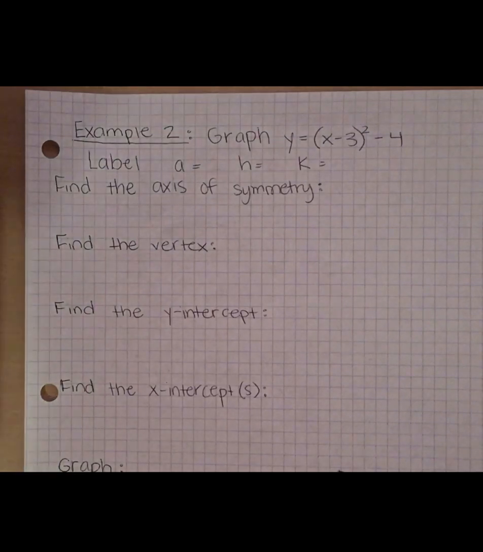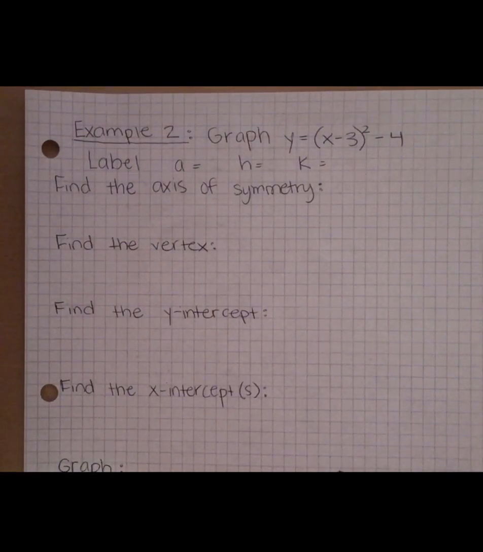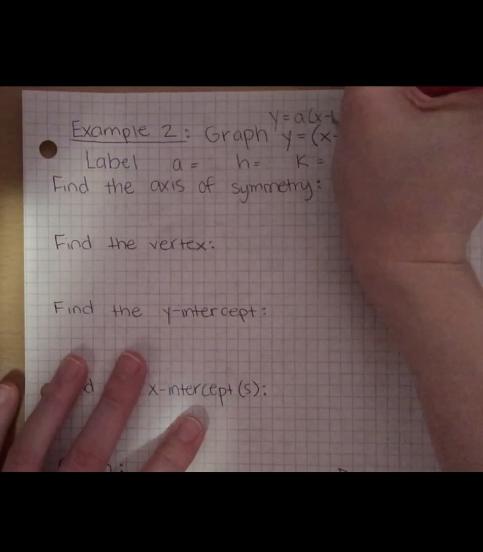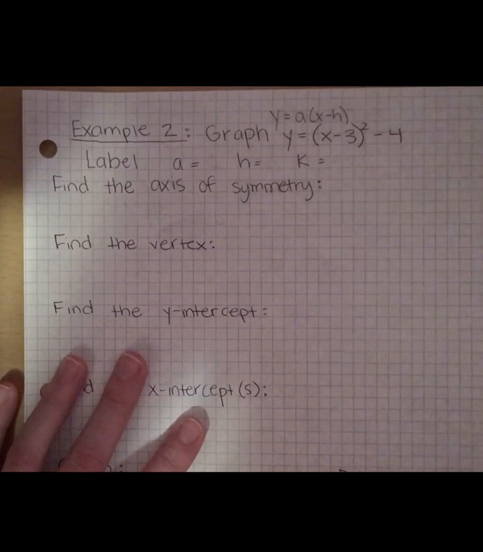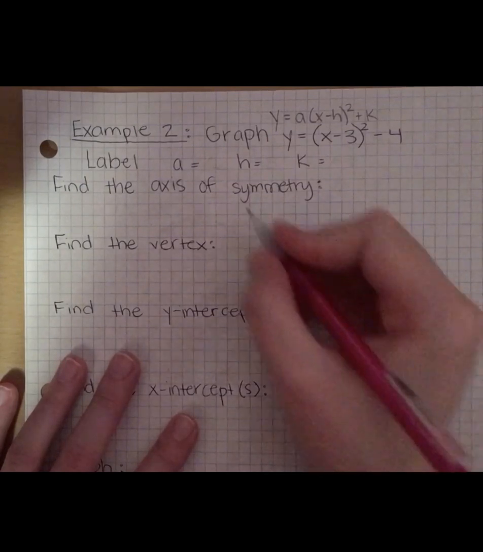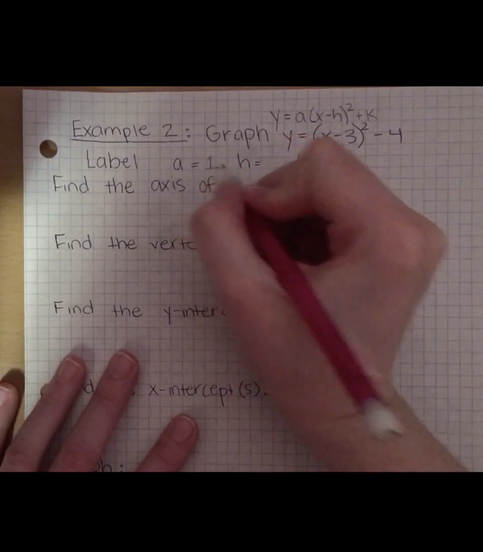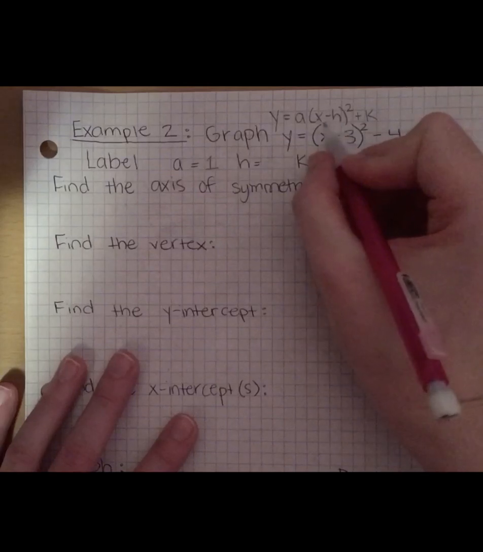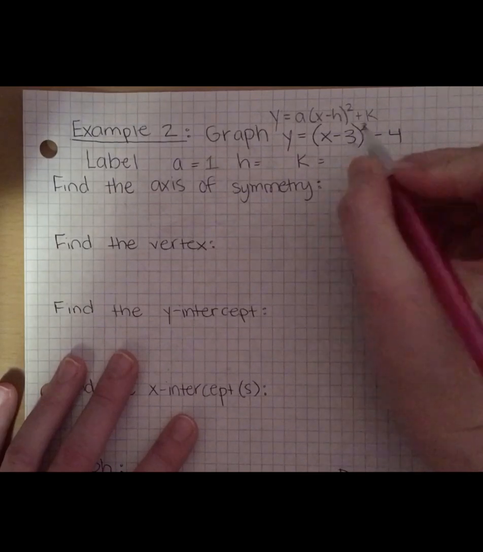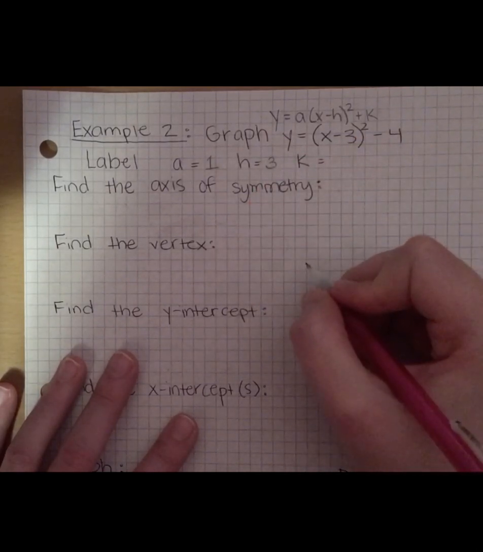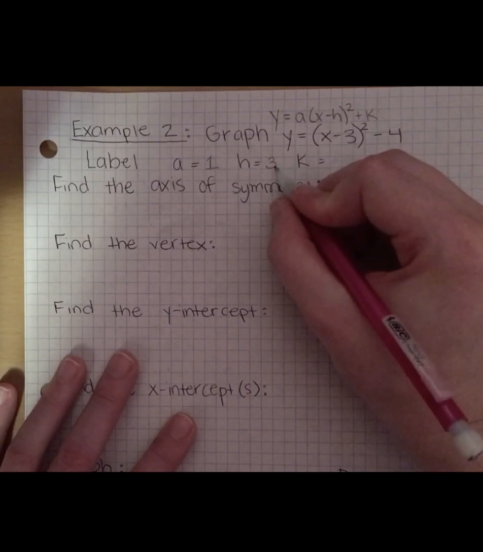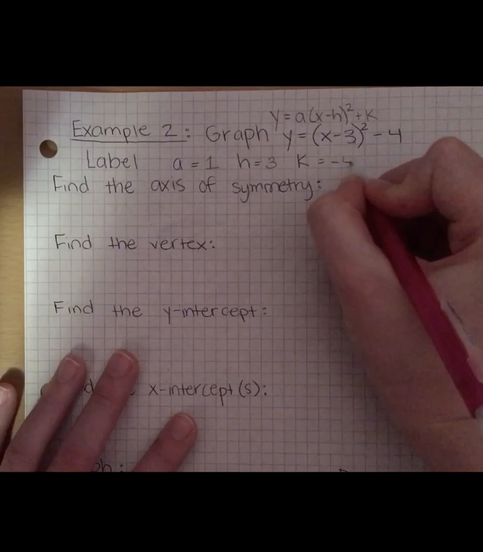If we notice, this is in vertex form. Vertex form is y equal to a(x minus h) quantity squared plus k. So let's start by labeling our a, h, and k. A is equal to 1. In the equation, you can see it's written as minus h. So this is minus, and that means whatever is here is h. So h is 3, right? We can think of it like if this is -3, well then h is actually the opposite of that value. And k is -4.